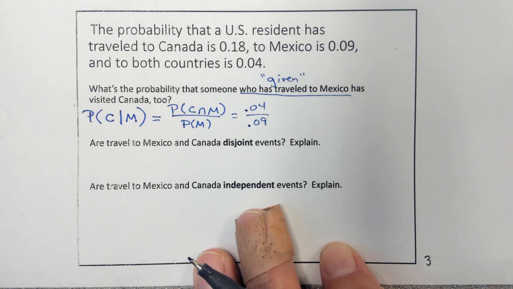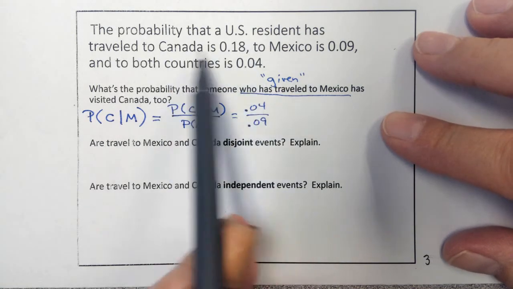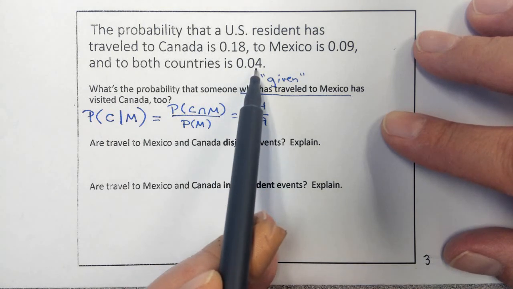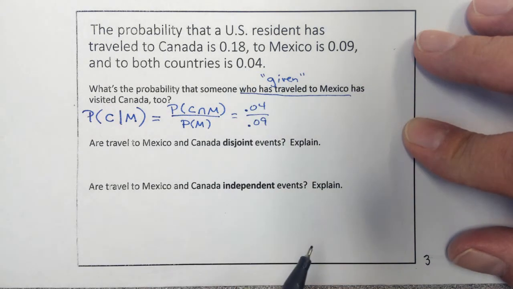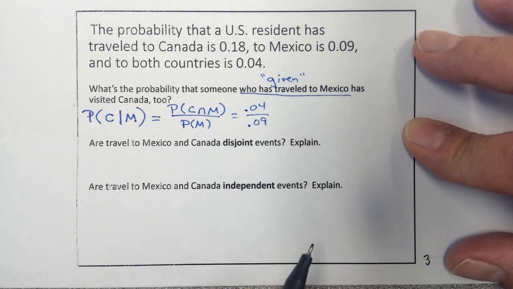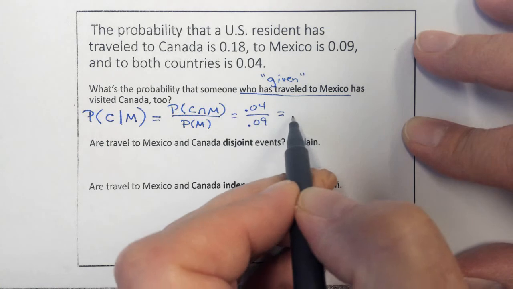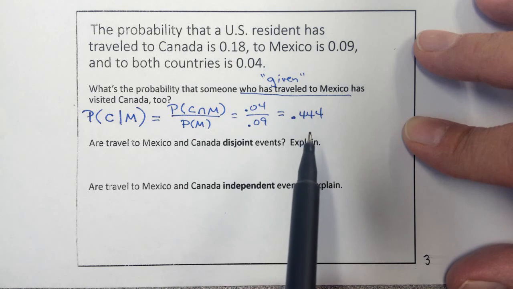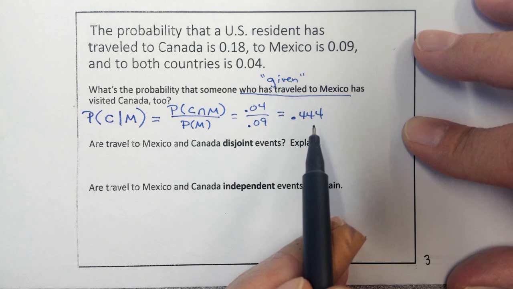And I misspoke a couple of minutes ago when I said this Canada 18% is people who only went to Canada. This 18% actually includes the people that traveled to both. And the 9% Mexico includes the people who went to both. When you divide this, we get 0.4444444. It's a repeating decimal, so about 44.4% is your probability of going to Canada if you have been to Mexico. Okay.